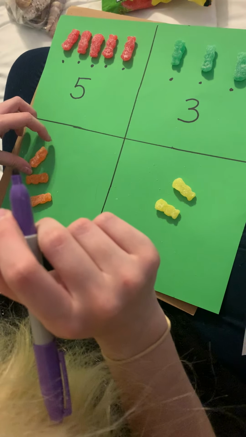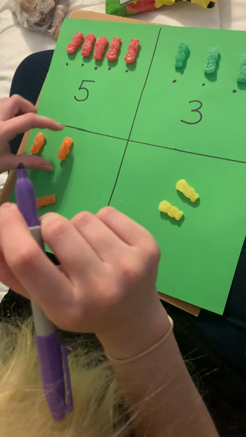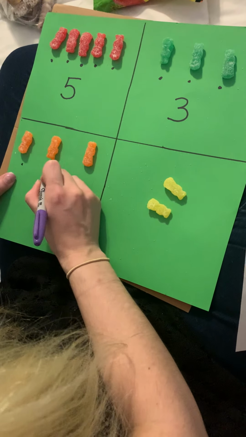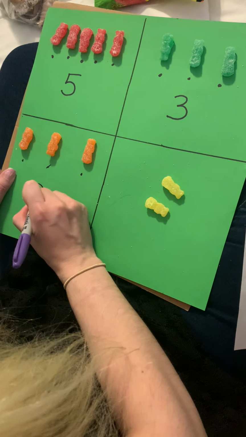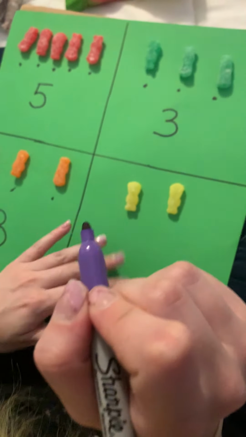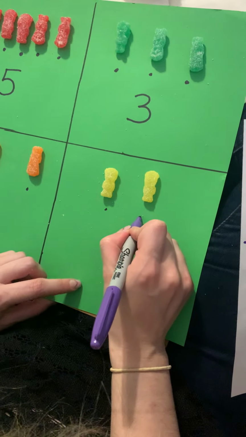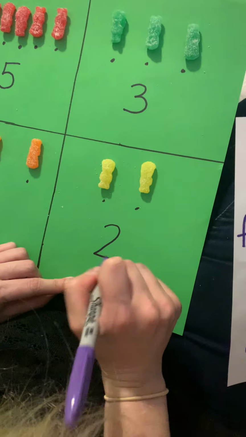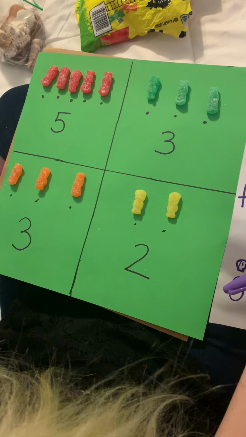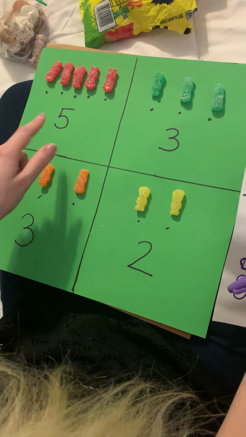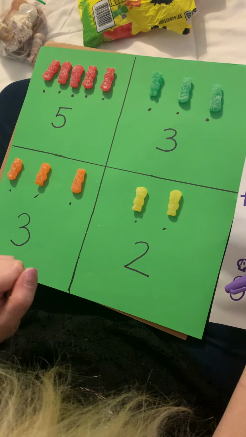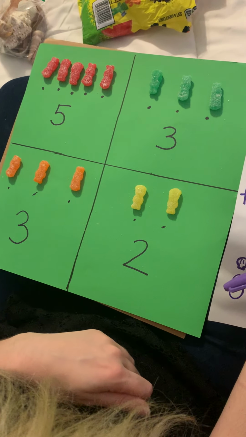Let's see how many for orange. 1, 2, 3. And how many yellow? 1, 2. Which one do I have the most? Which one's my biggest number? Is it the red candy, the green candy, the orange candy, or the yellow candy?